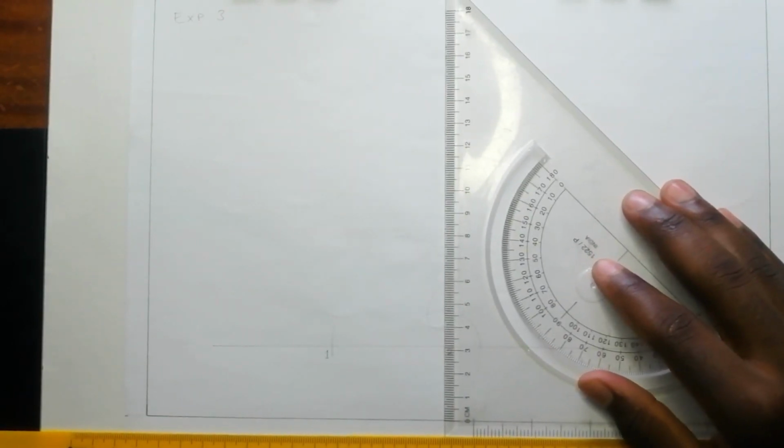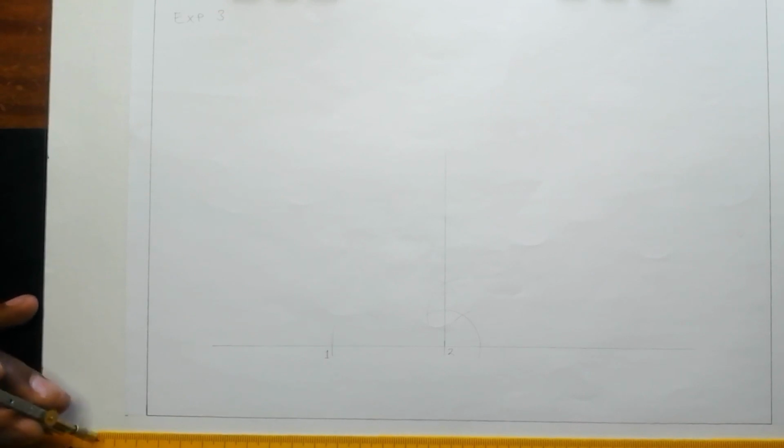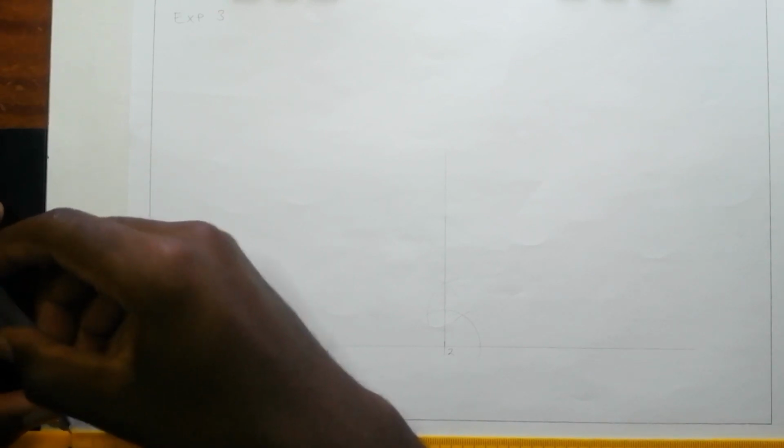Obviously, you might be asking yourself, why not just get my t-square and my set square and just make a 90 like that? Well, the answer is simple. Triangles is a common place where you're tested on the knowledge that you know about how to construct angles.